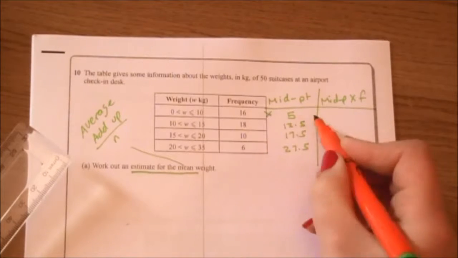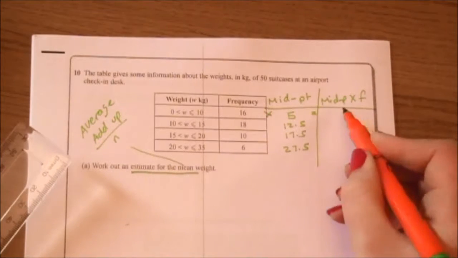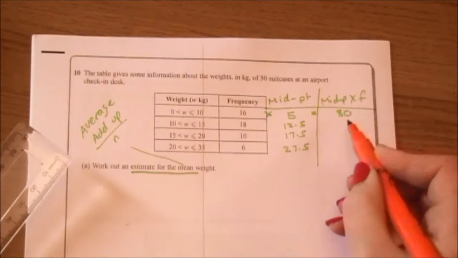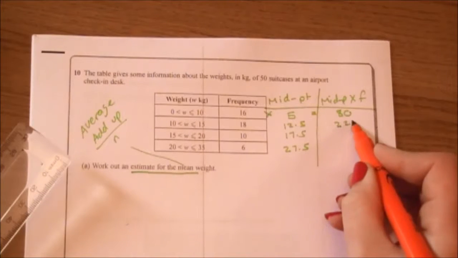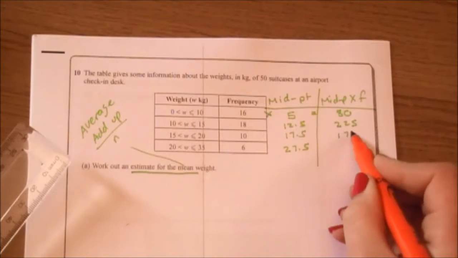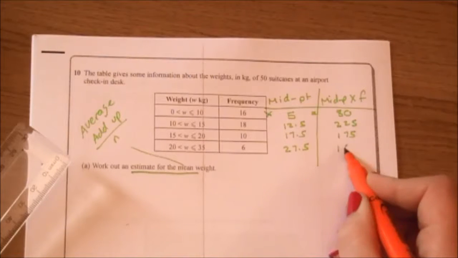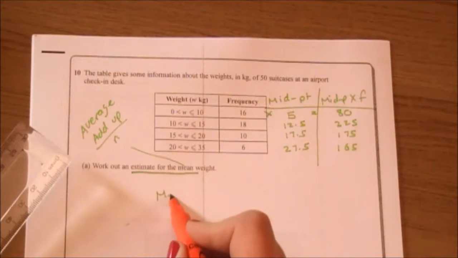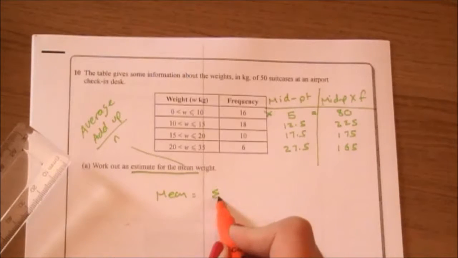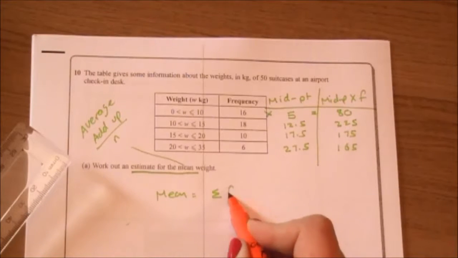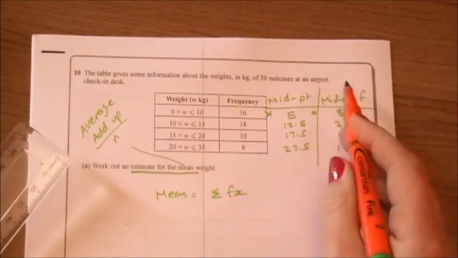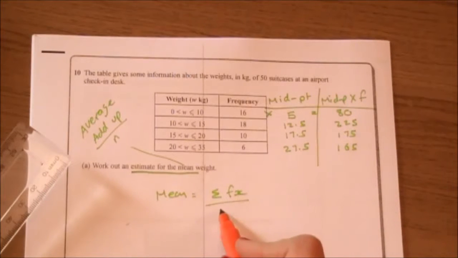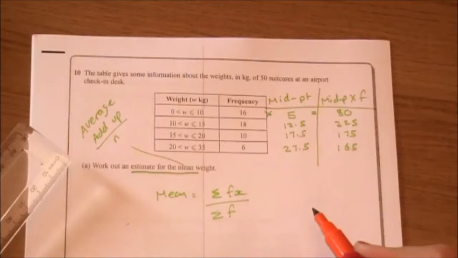So now I times frequency by the midpoint, and I've calculated these earlier to save time. So that's 80, that's 225, that's 175, that's 165. Now I can estimate the mean. To find the mean, you take the total of your FX column divided by the total frequency.